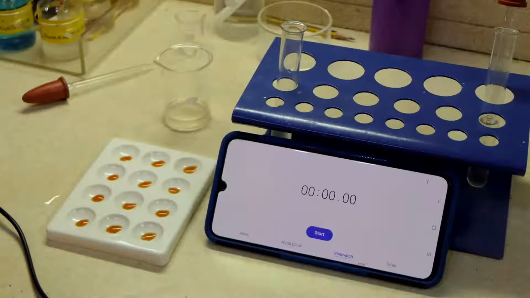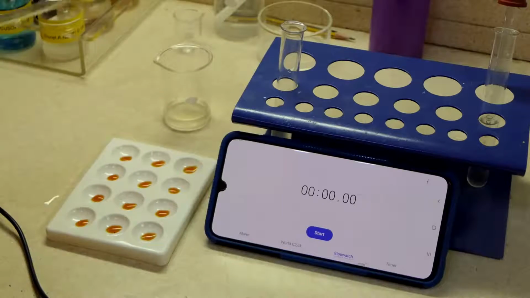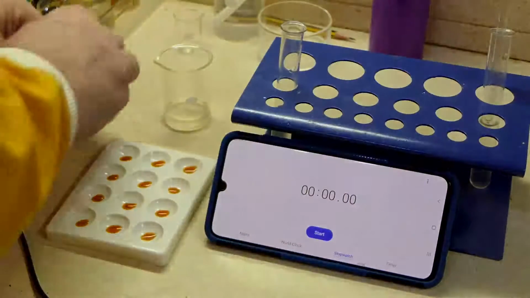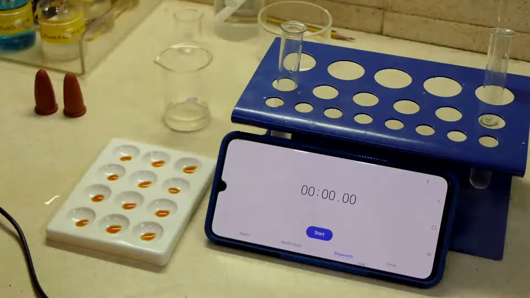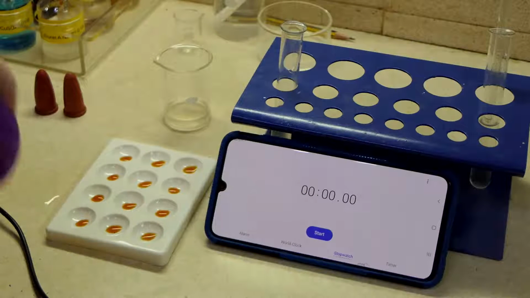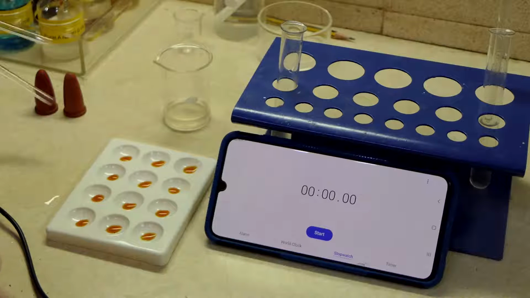So I want to repeat this. This time we'll just get 2 more pipettes out.